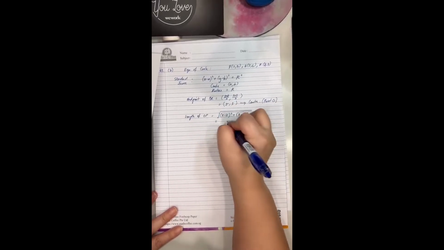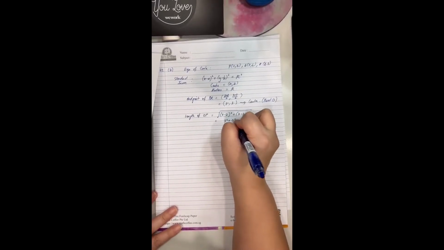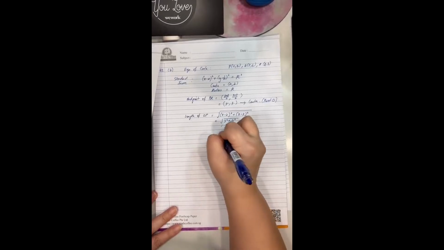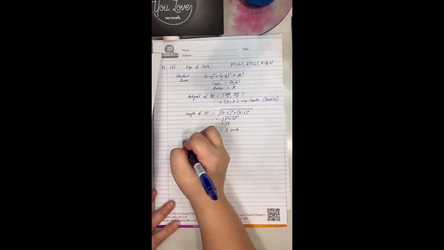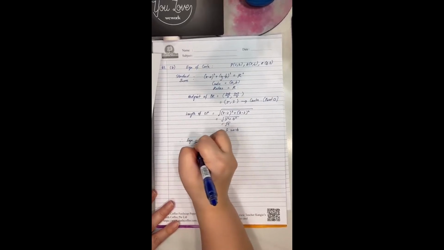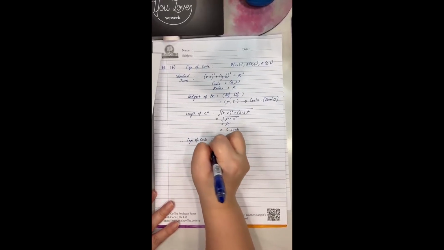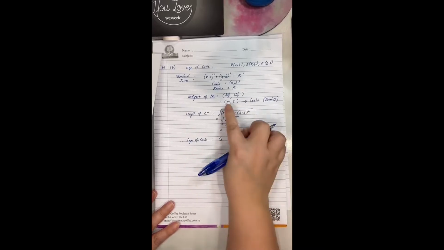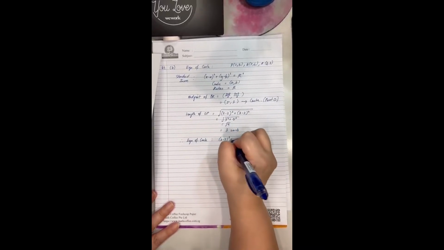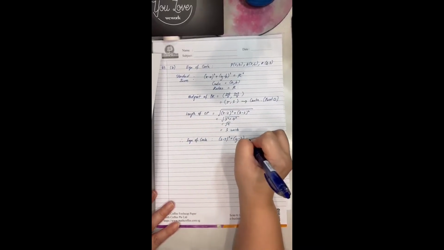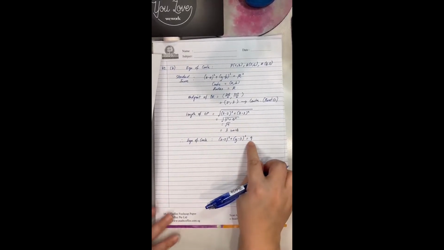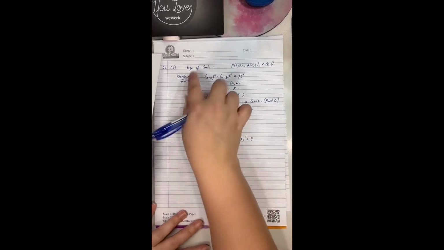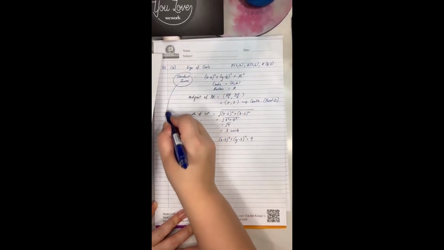Square root of 3 square plus 0 square, square root of 9, which is 3. So my radius is 3 units. Therefore, the equation of the circle is x minus 5 square plus y minus 3 square equals 3 square. This one must be written as 9. You cannot write 3 square. This is called standard form.